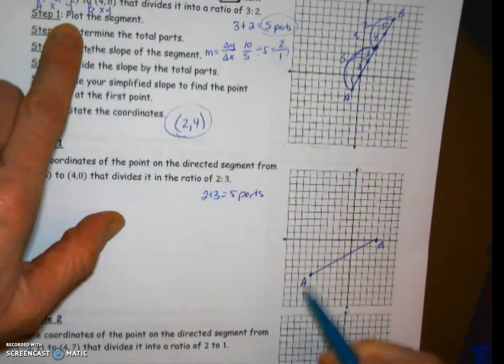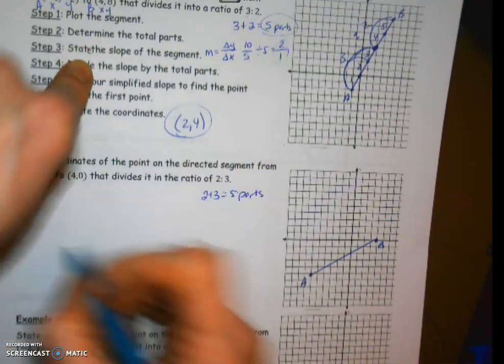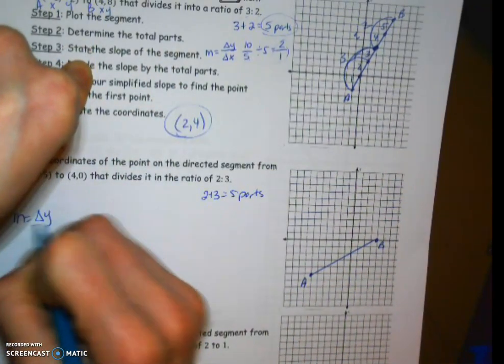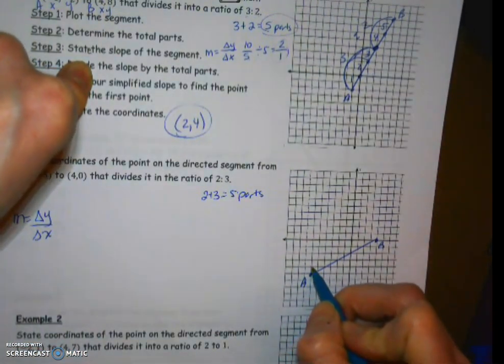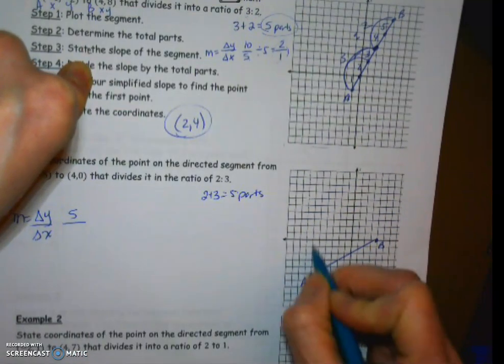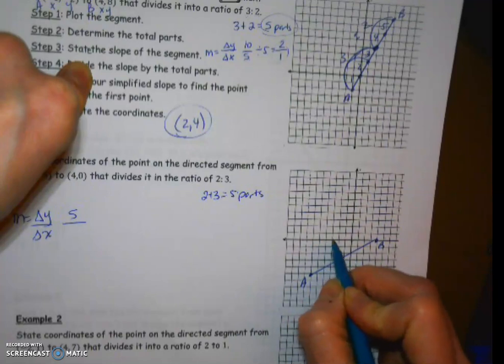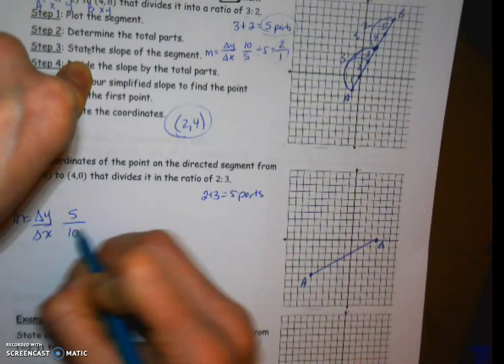So step 1, we plotted the segment. Step 2, we determined the total parts. Step 3, find the slope. So remember, slope is change in y over change in x. So starting at point A, we're going to form that right triangle. 1, 2, 3, 4, up 5 units on the y-axis. 1, 2, 3, 4, 5, 6, 7, 8, 9, 10 units on the x-axis.